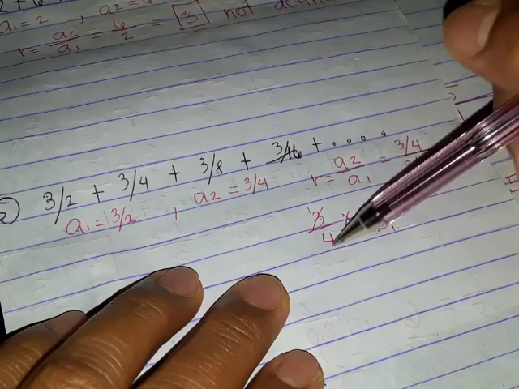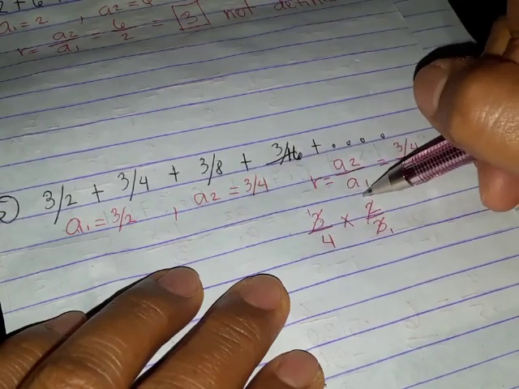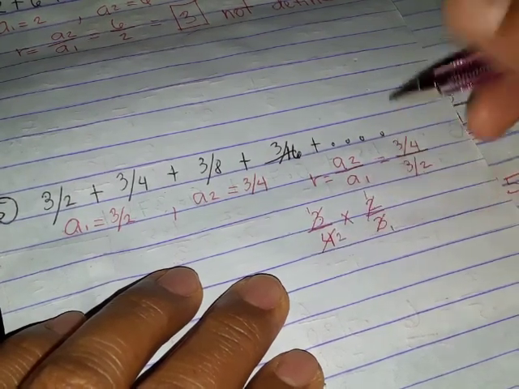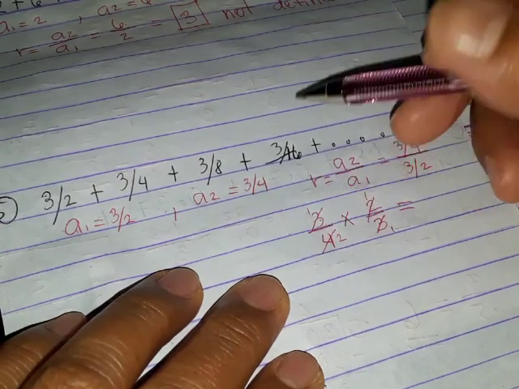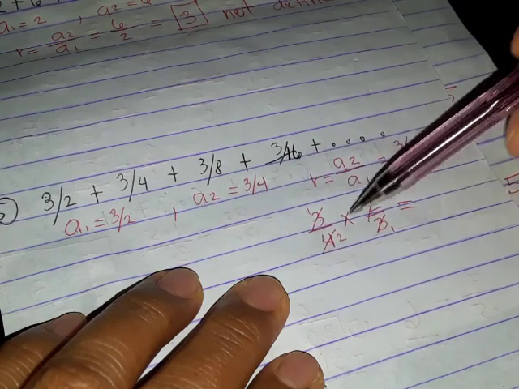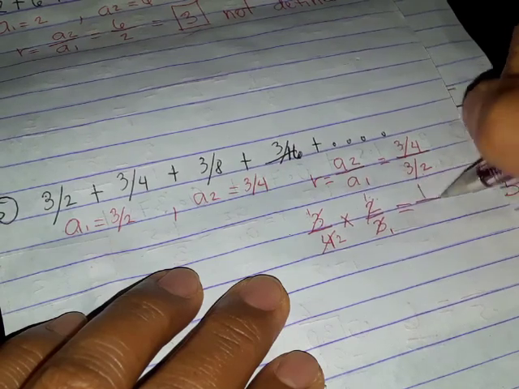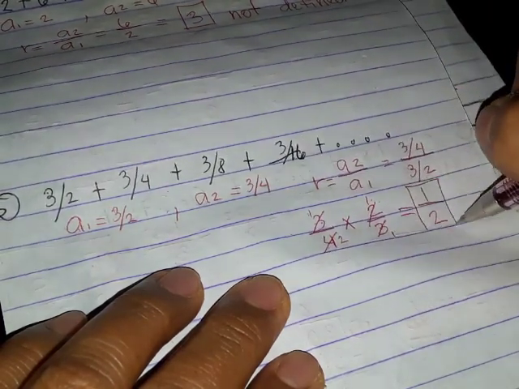And then, of course, 2 and 4 are both divisible by 2. 2 divided by 2, 1. 4 divided by 2 ay 2. Next, multiply na natin. 1. So, ang pagmumultiply na dito ay numerator to numerator, denominator to denominator. So, 1 times 1 is 1. 2 times 1 is equal to 2. So, meron na tayong R.